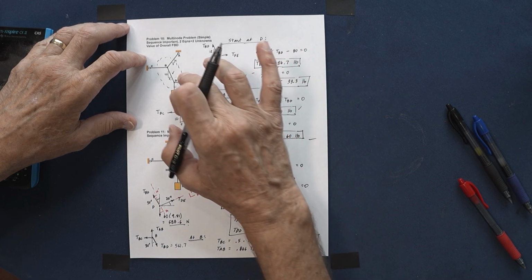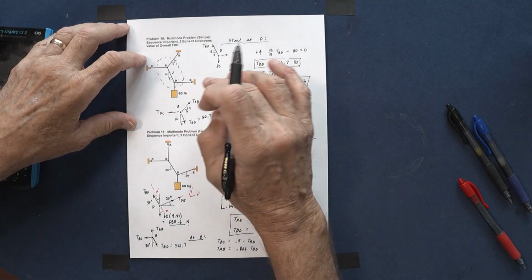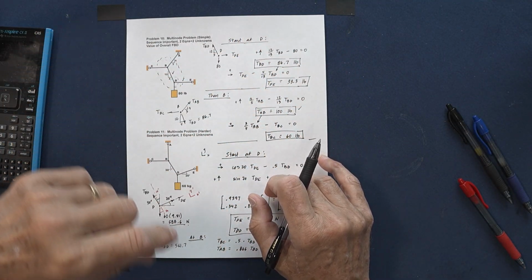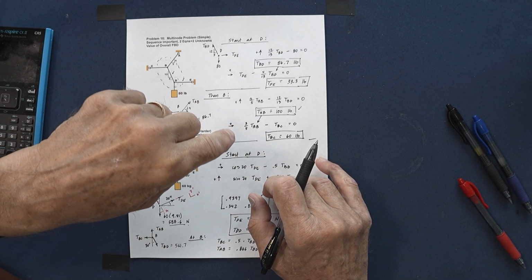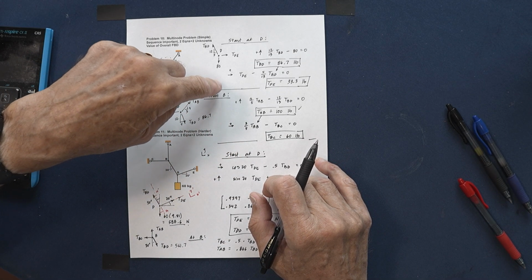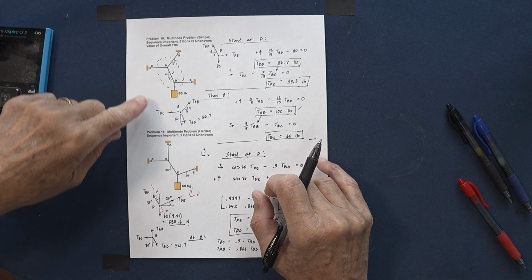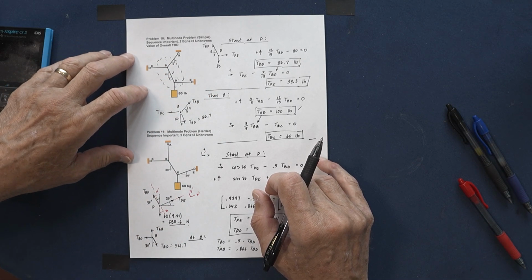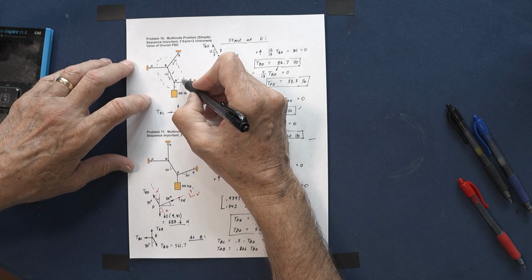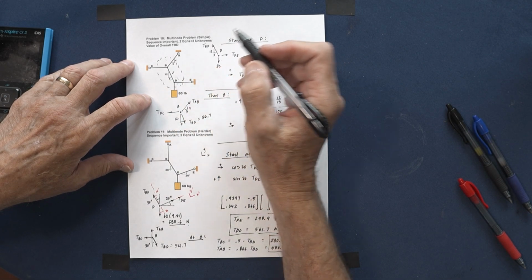Once you get these from D, now you can go to B. So sequence is important. And for a multi-node problem, you have to know where you can start, and then you have to know how to walk through the problem. And we're going to see this in the next several problems. But once we analyze this node here, now I can go to B.